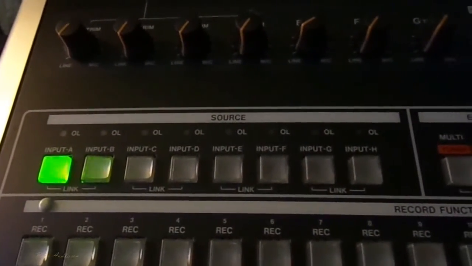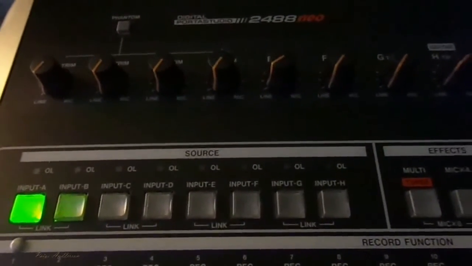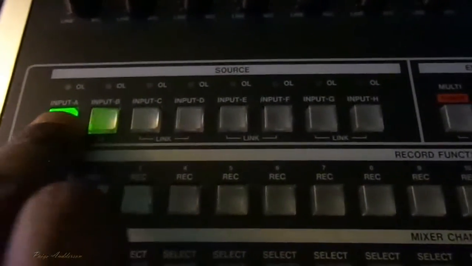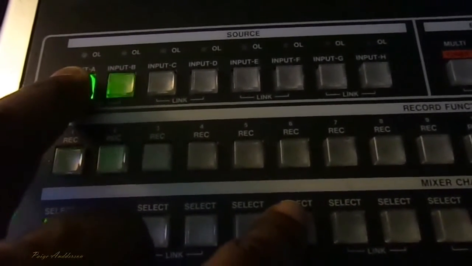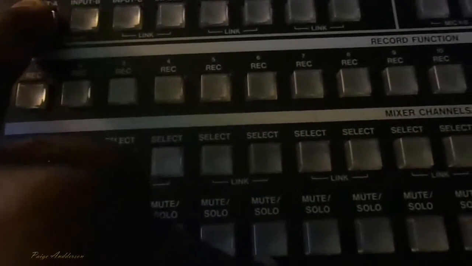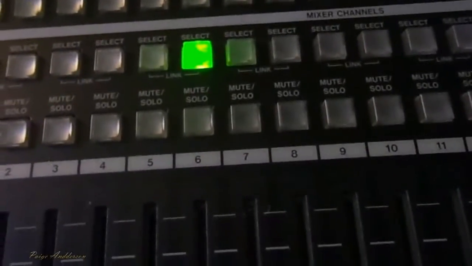Now what I'm going to do is show you how to design your input section. I've noticed that on most machines you have to bounce tracks over and over, but you don't have to do that on this machine. What you can do is click input. While holding input, in my case I have input A, and I'm going to have that go to track number 6. All I have to do is hold input down and hit select at the same time, and now the information that I'm recording will be on track 6.